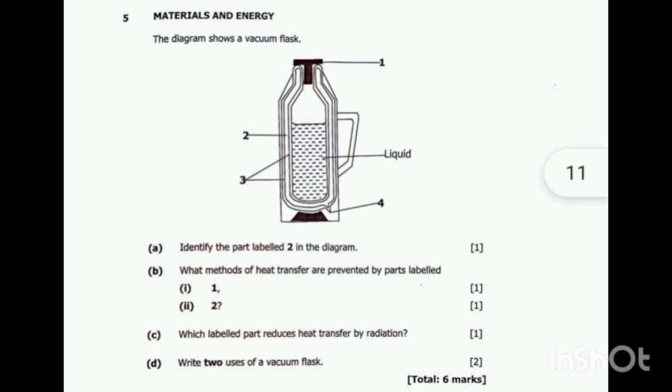The answer is vacuum. Question B, what methods of heat transfer are prevented by parts labeled 1 and 2? So they want us to identify the method of heat transfer prevented by the parts 1 and 2. So 1 is the cork stopper, the cork plastic stopper, which prevents conduction and convection. Then 2, which is the vacuum, prevents convection and conduction.